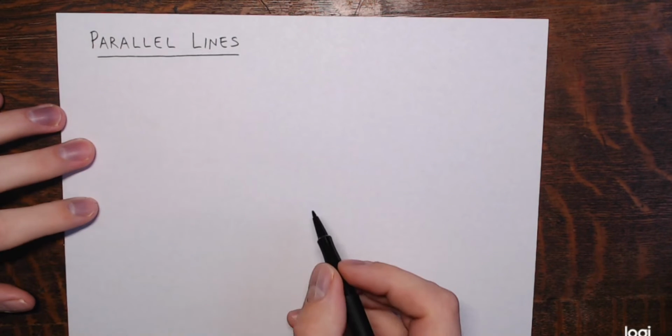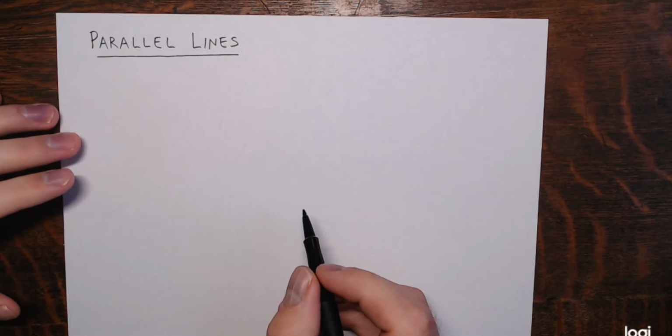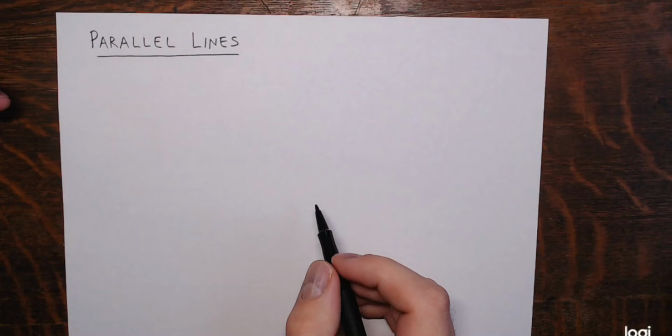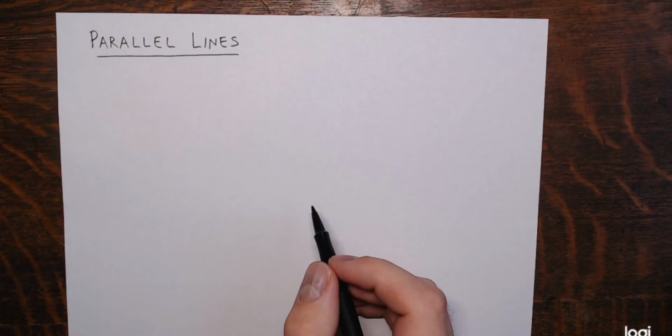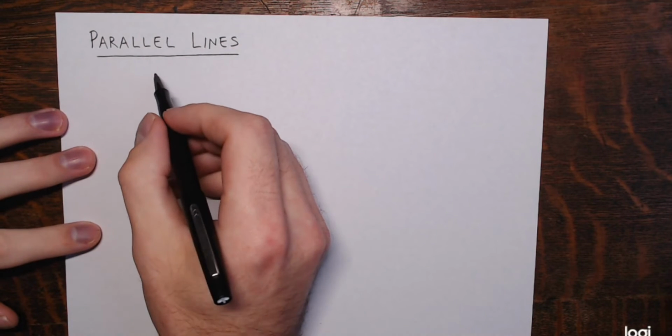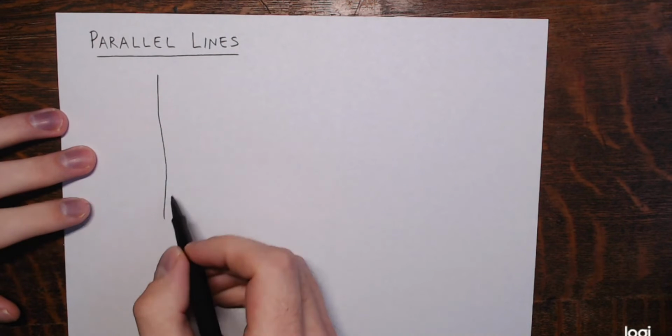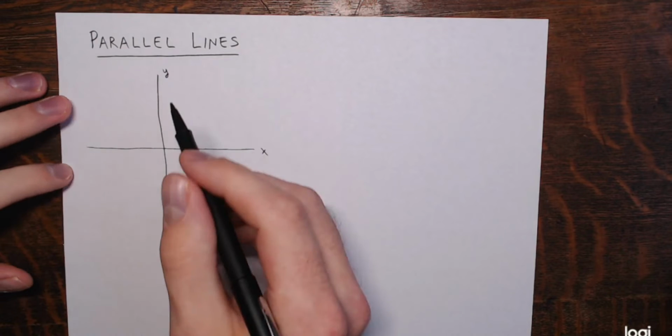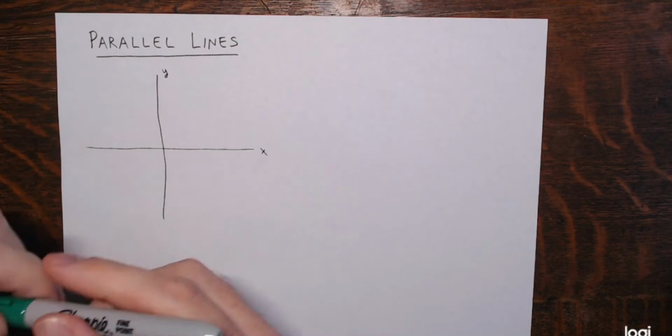Now 2 lines are parallel when they don't intersect and they run in the same direction on the same plane. So a very quick and very rough picture of a couple parallel lines would be like this.